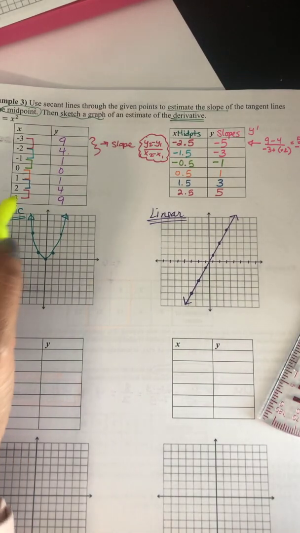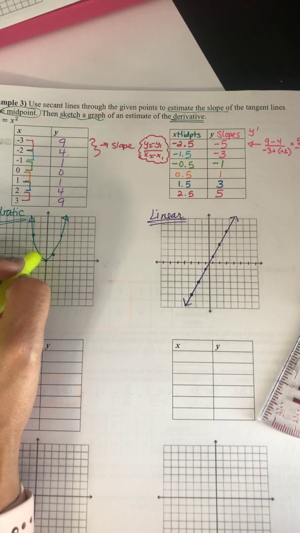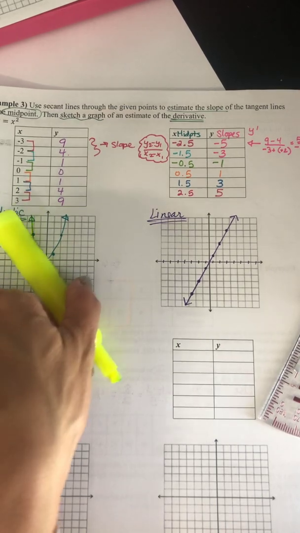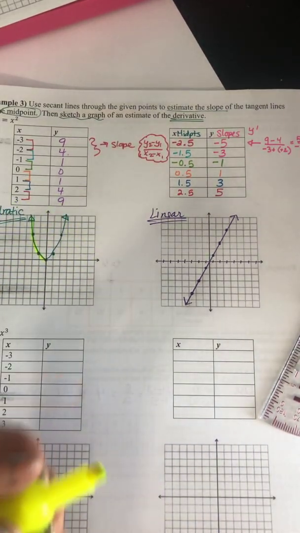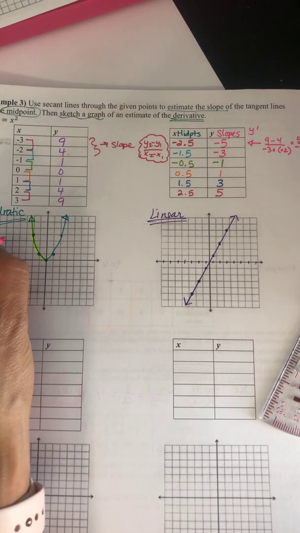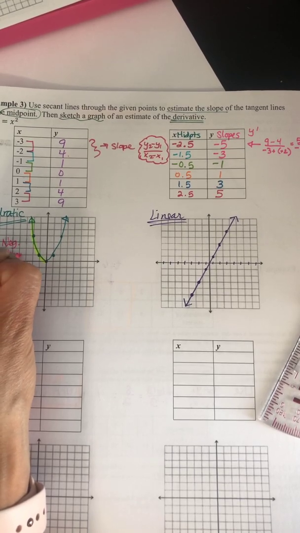If we look at this side of the parabola, this is all decreasing, decreasing, decreasing, decreasing. So any tangent line along that side of the parabola is going to be a decreasing line. It's going to have a negative slope. So let's write that. This will have a negative slope.